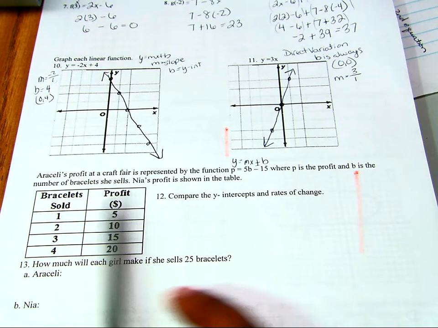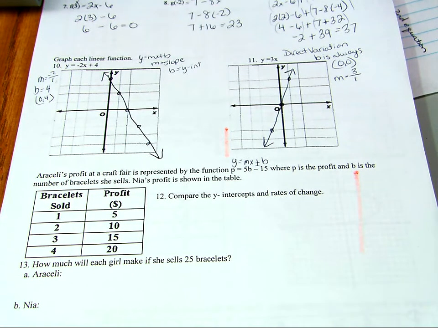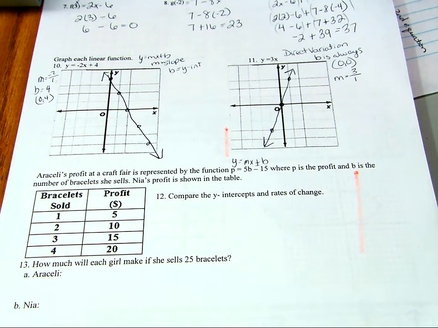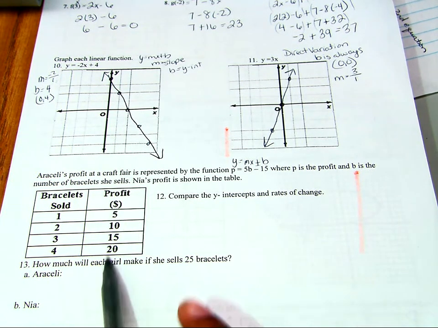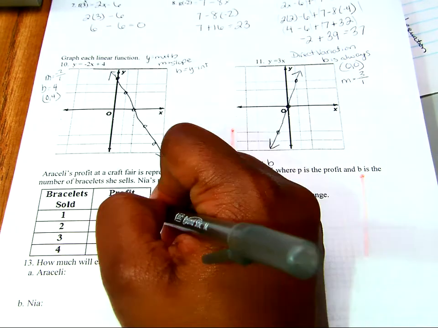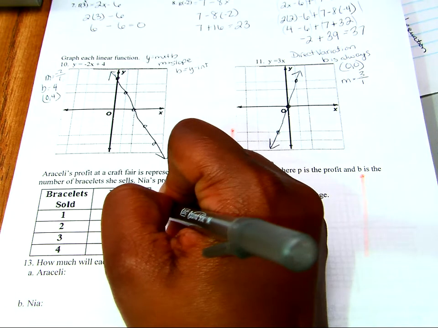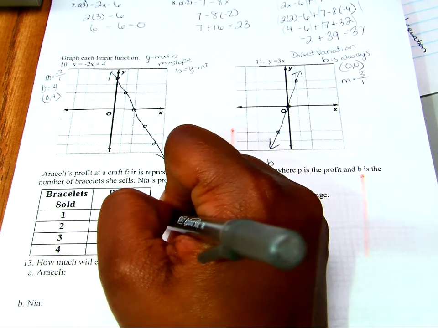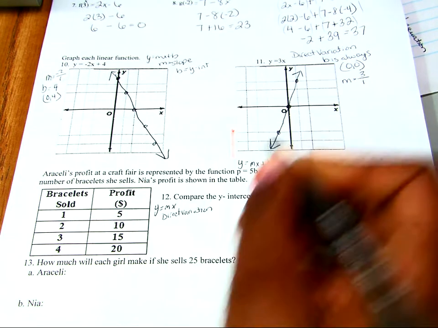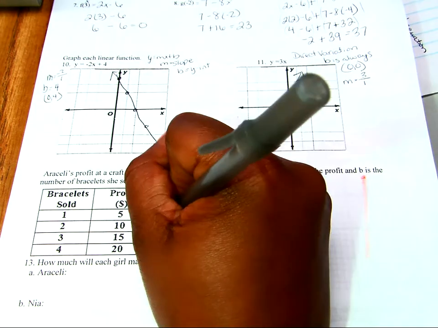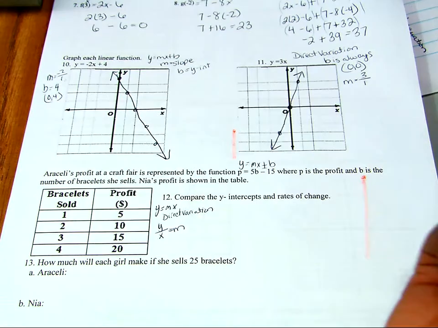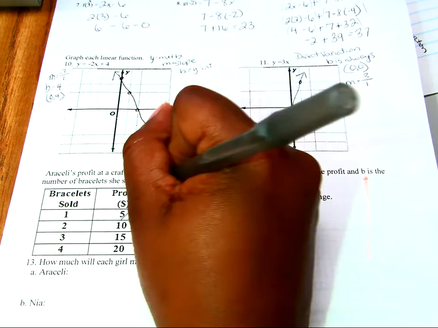Nia's profits are in this table. And what they're asking me to do is compare the y-intercept and the rates of change. So it's almost better if I put what's in the table into an equation. So let's create an equation for that. I know I can find out my equation by remembering this direct variation. Okay? To find out m, I do y divided by x. So let's go. This is my y, this is my x.